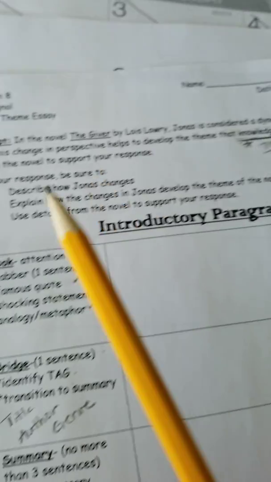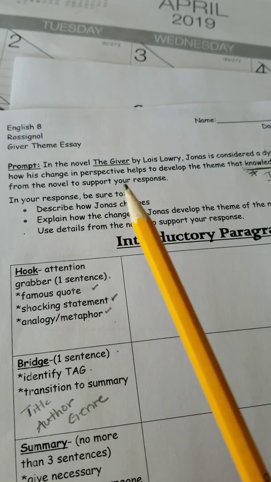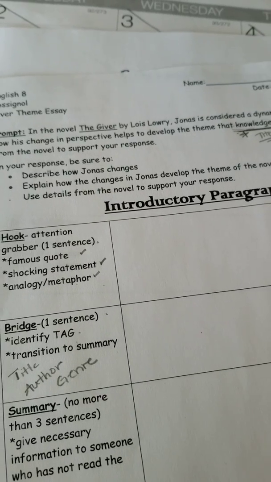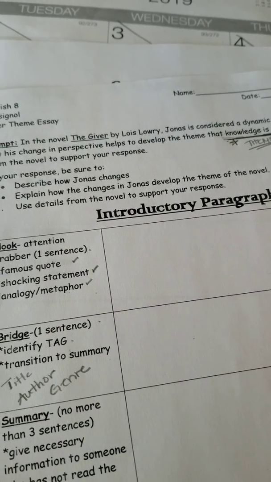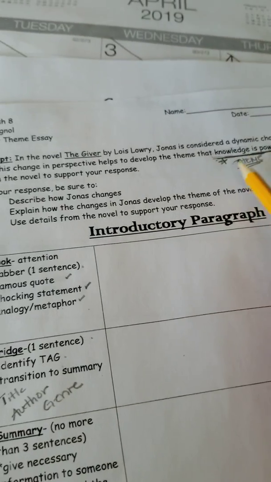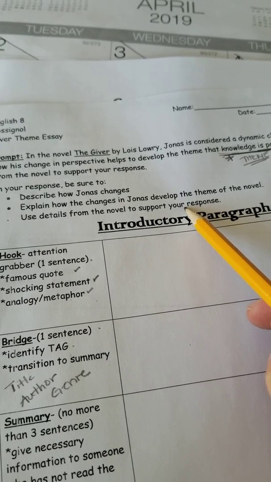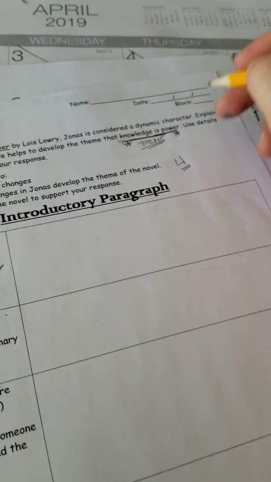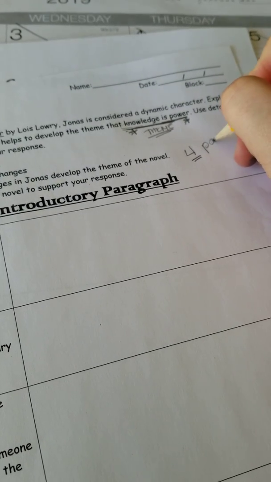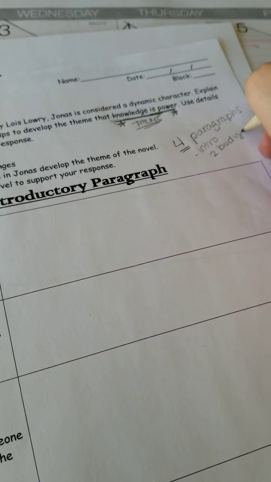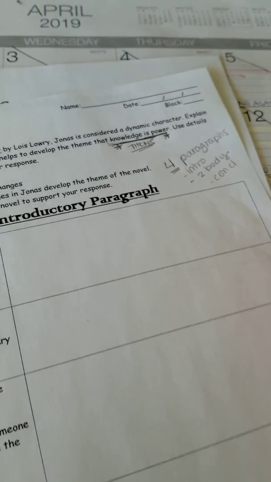Okay? And it says use details from the novel to support your response. So in your response, we're going to describe how Jonas changes. We're going to explain how those changes develop the theme, which again, remember, is knowledge is power. So how do these changes show this knowledge is power? And use details from the novel to support our response. We're ultimately going to be writing 4 paragraphs. Okay? You're going to have an intro, 2 body, and a conclusion. So 4 paragraph essay total.